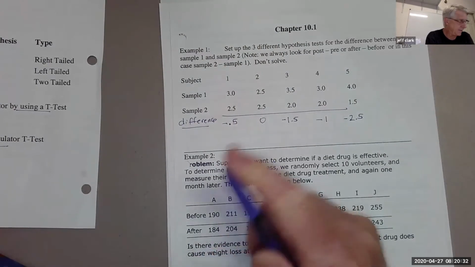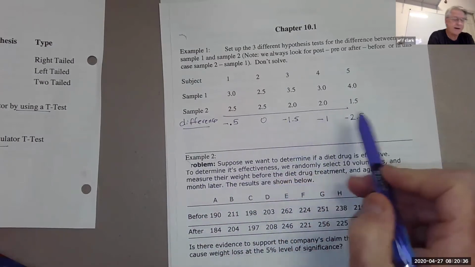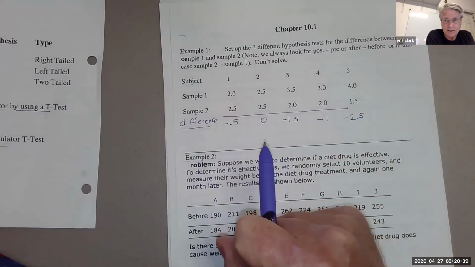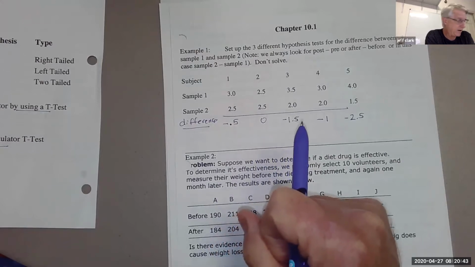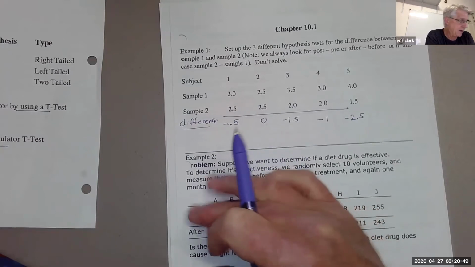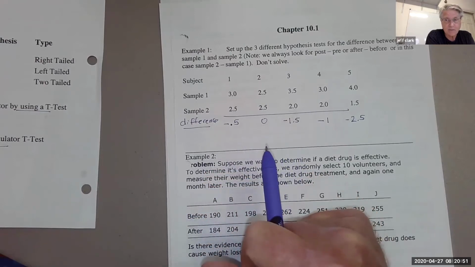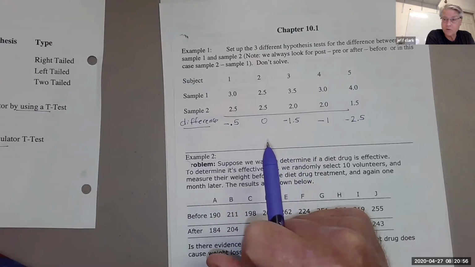Now, we've got numbers, 1, 2, 3, 4, 5 numbers. These are called differences. So we've got these 5 numbers, and we don't have a sigma, not given. So we're going to have to use a t, and we use a t as long as we have a sample size that's bigger than 30, which we don't.